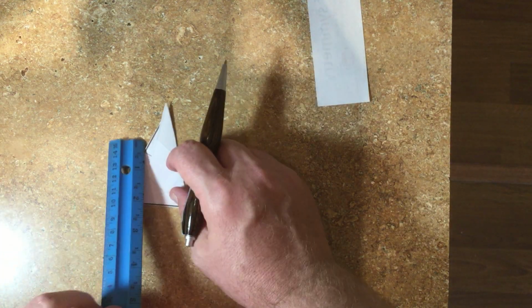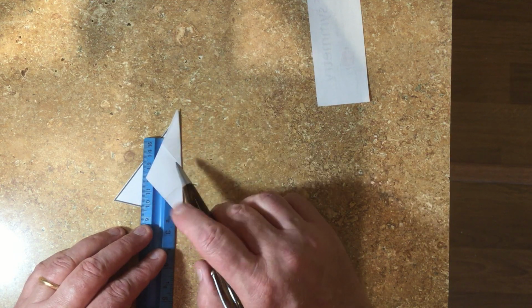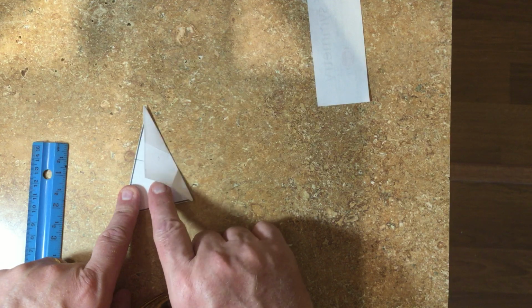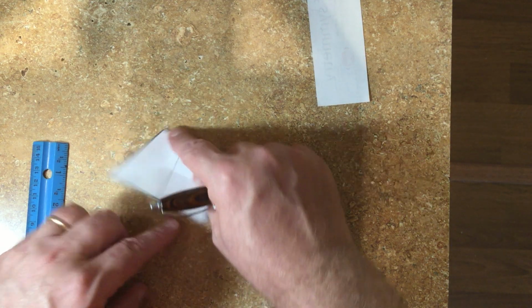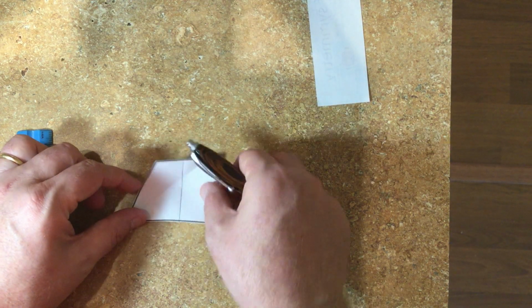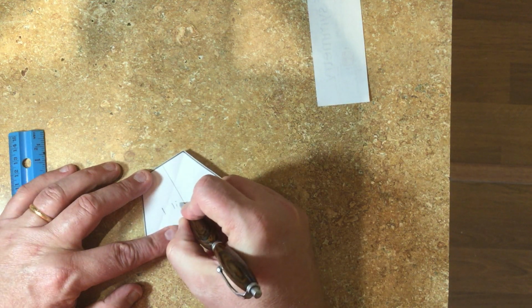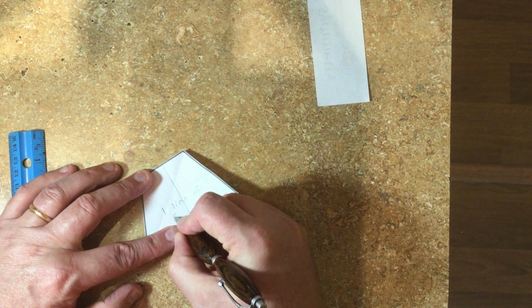Let me put the blue behind it. You can see this shape does not match the shape that's behind it, so that's not going to work. And going the other diagonal would be the same thing. So this trapezoid only has 1 line of symmetry.